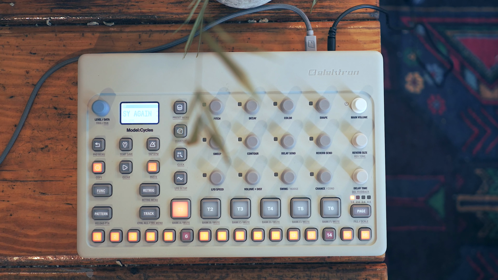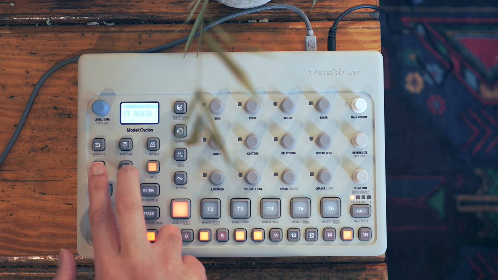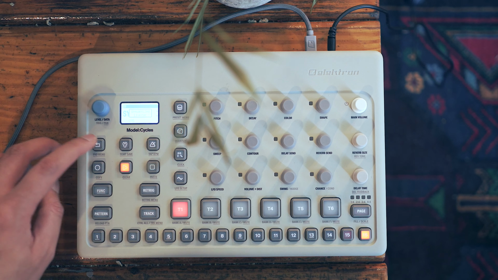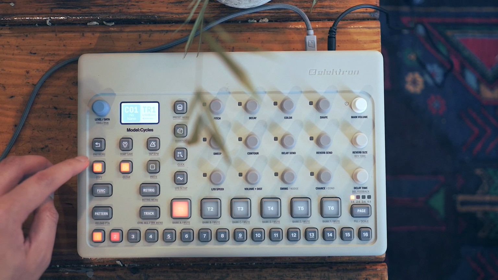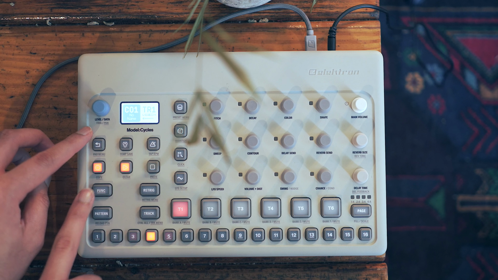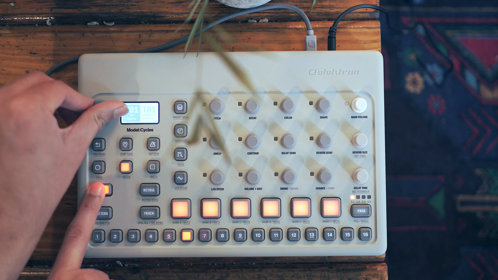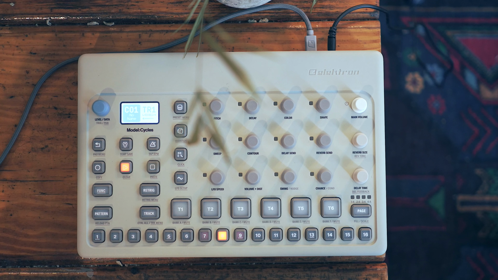Alright, one last thing I want to demonstrate is a real-time recording. So now we're in unquantized recording mode. Now there is an overall track panning option. You can hold down function and adjust that. Now I wonder if this is going to get recorded.